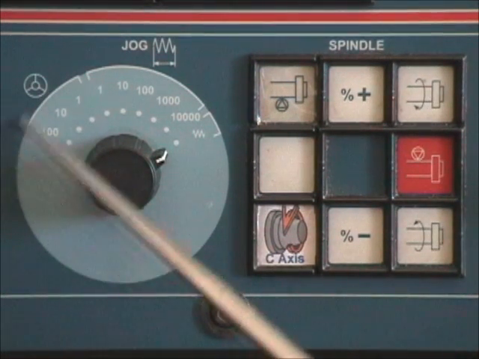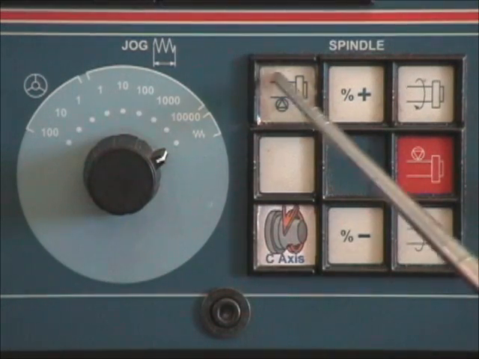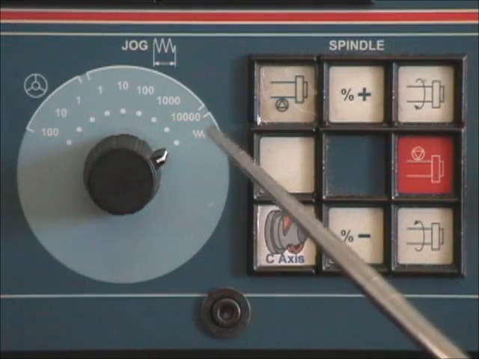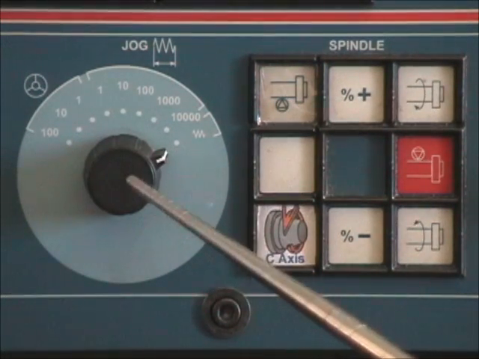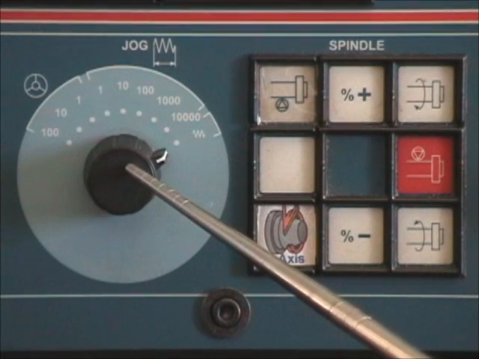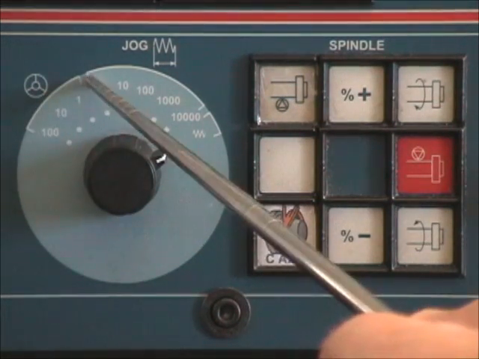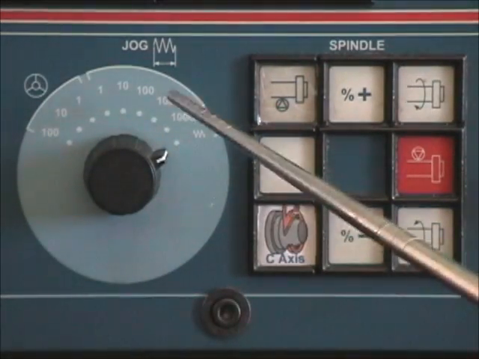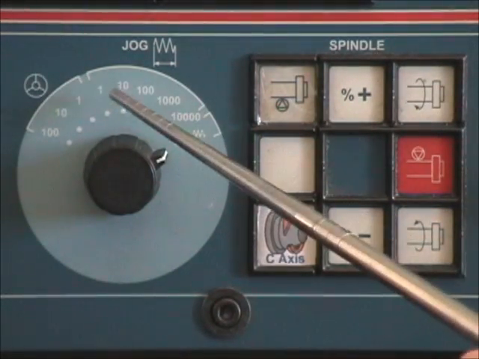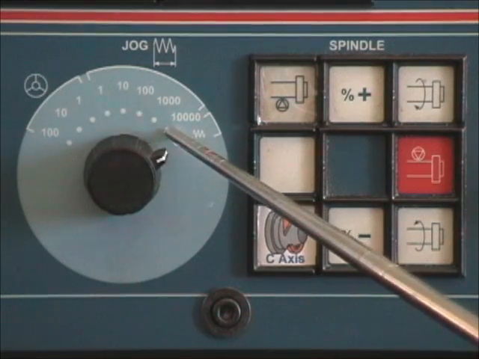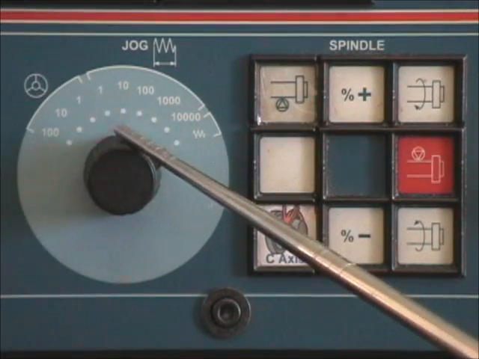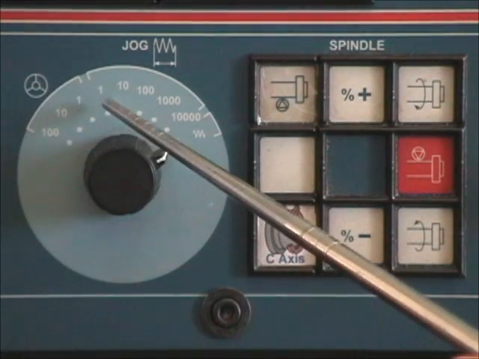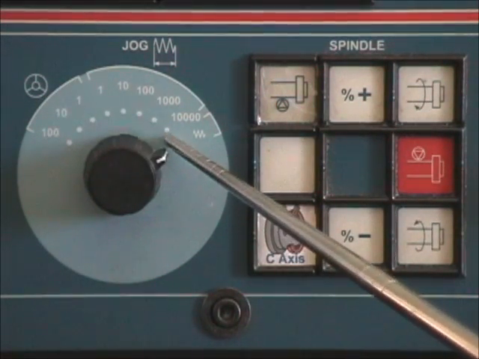Area 10 is the jog selection knob. Area 11 is the spindle control knob. There are 3 zones on the mode selection knob. Hand wheel mode, and the amount of increment for each axis selected. Incremental jog mode in 5 amounts. Each time a key for the axis is pressed, the control moves incrementally that amount.